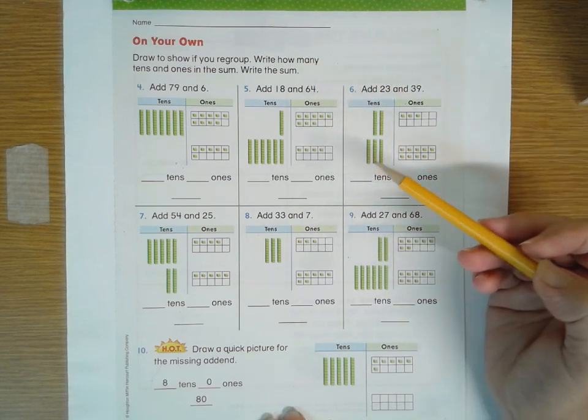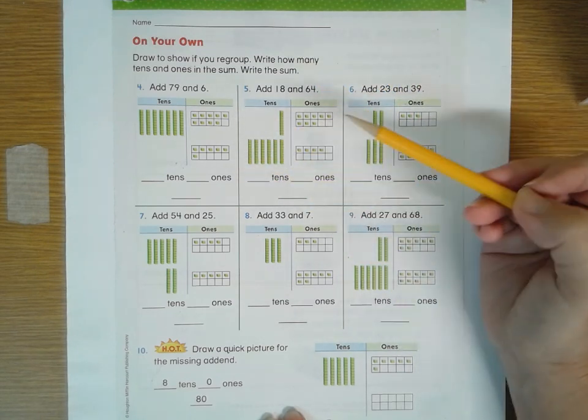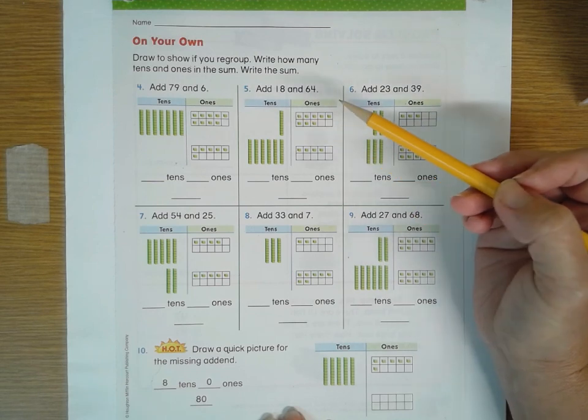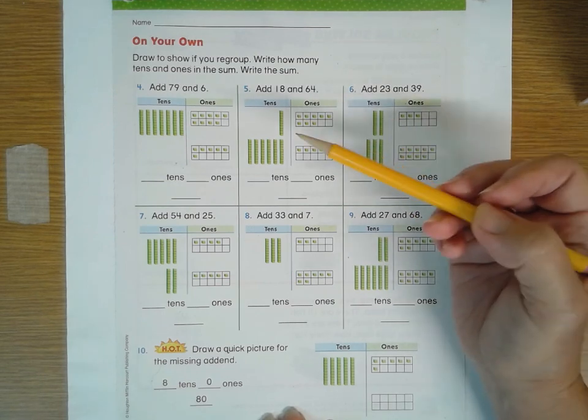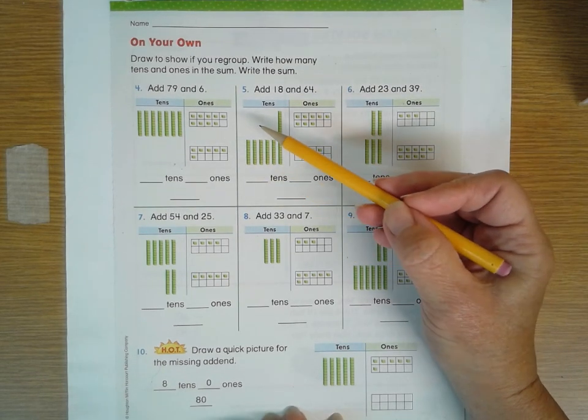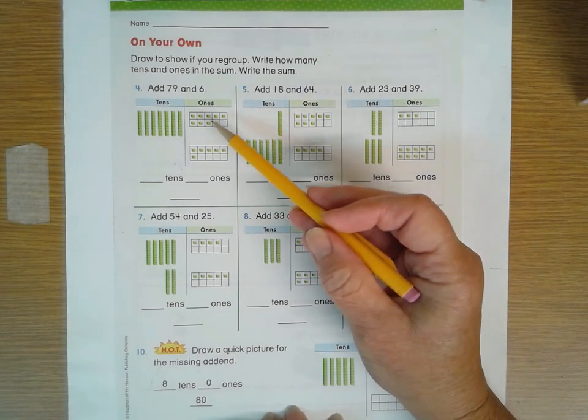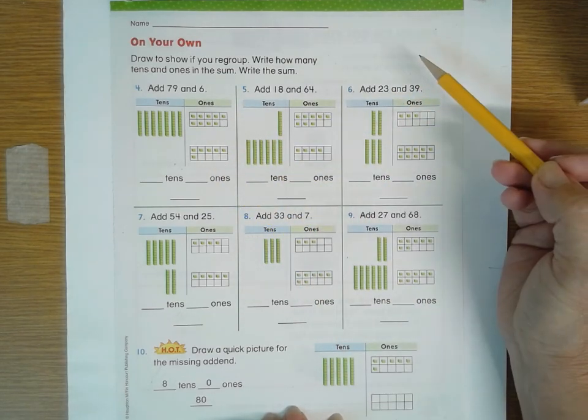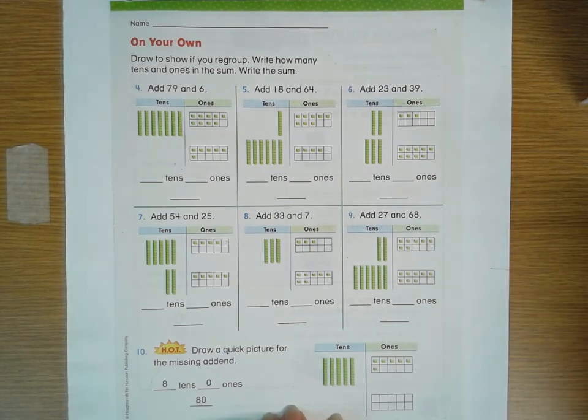So it doesn't matter which way you do it. I like to make the larger number into the 10 if I can do it. You need to draw your arrow, and then when you make a 10, you need to draw an arrow and put your 10 in the tens place. And then count up how many tens and ones you have and write your answer.